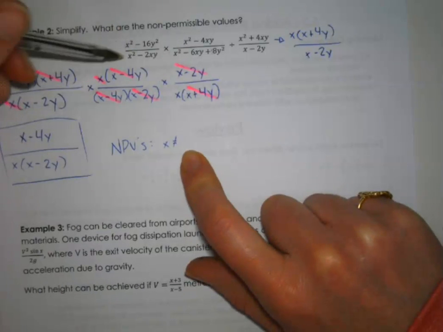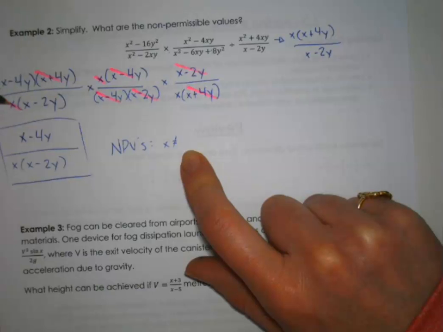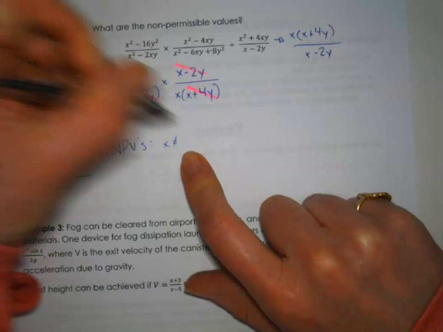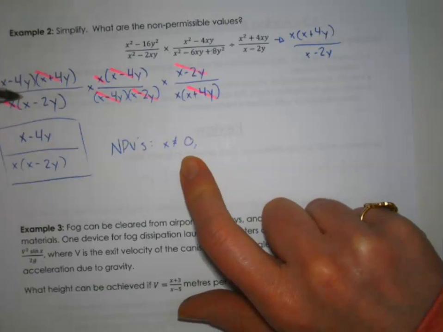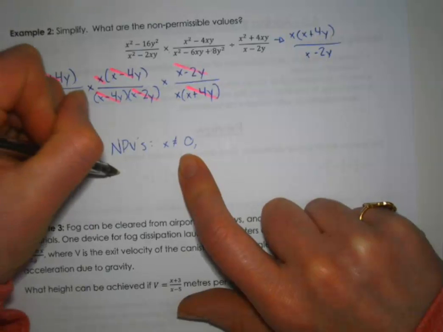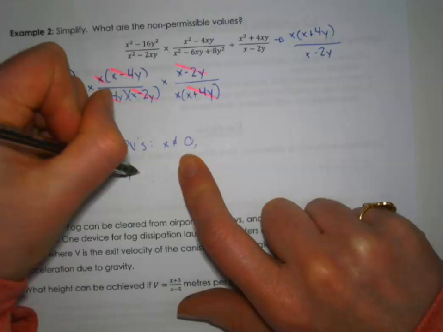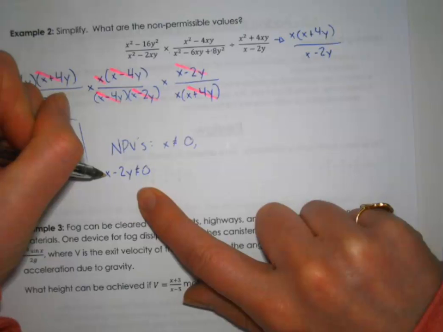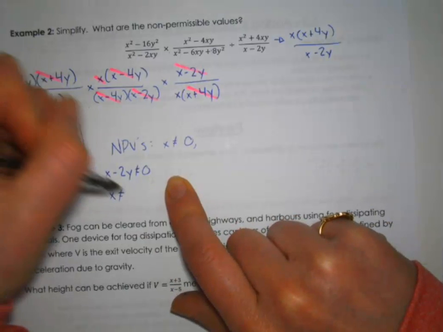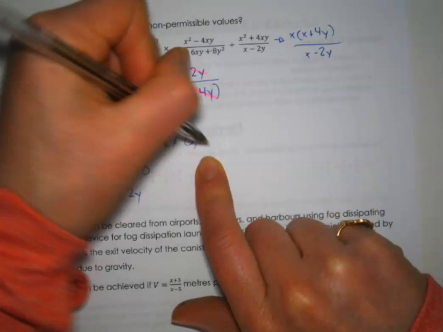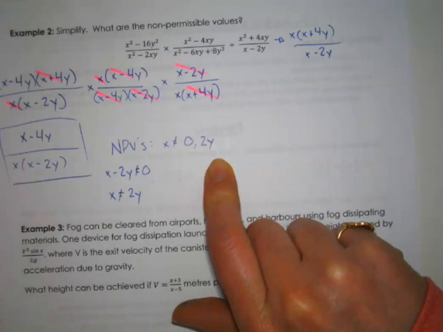Let's see, in the first one, we factored this one to be x times by something, so that always means we have to include 0 as an NPV. Now in this one, a little bit trickier, right? What do we say our x cannot be? We need to set this equal to 0, so x minus 2y cannot equal 0, and then we need to isolate x. So in order to do that, we need to add 2y to both sides, so x cannot equal 2y. Okay, so 2y is one of our NPVs.